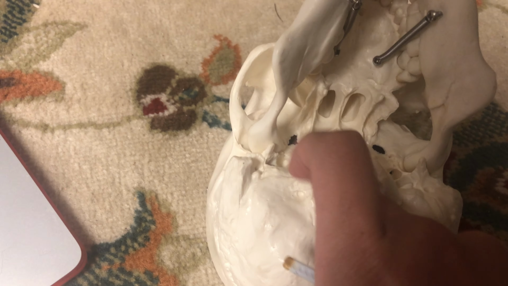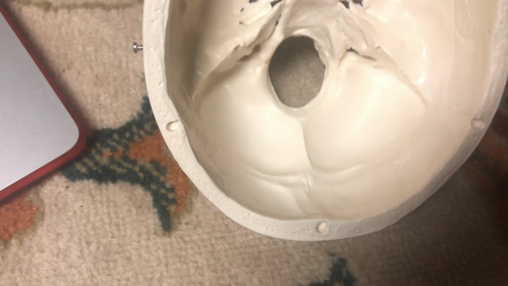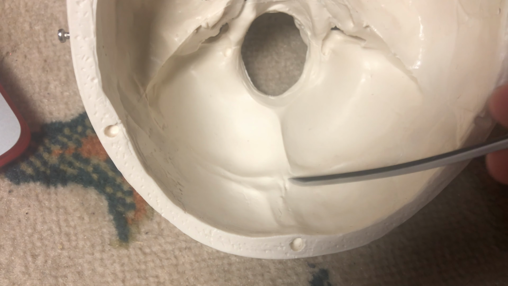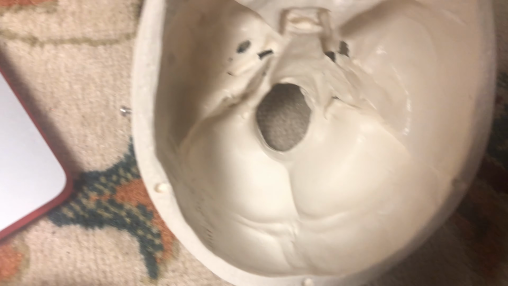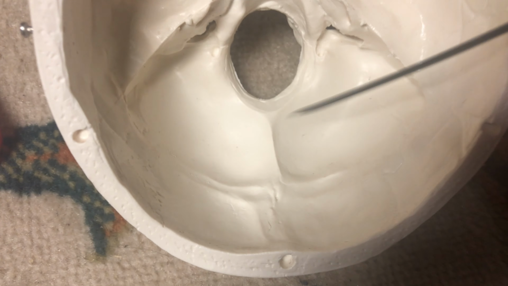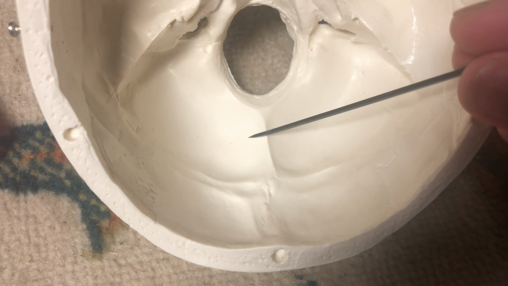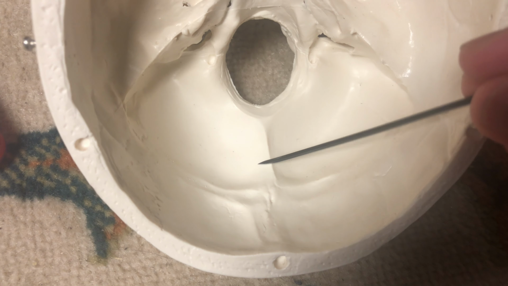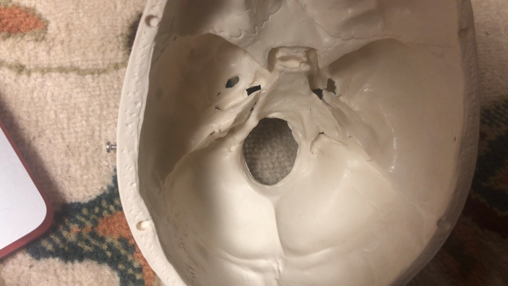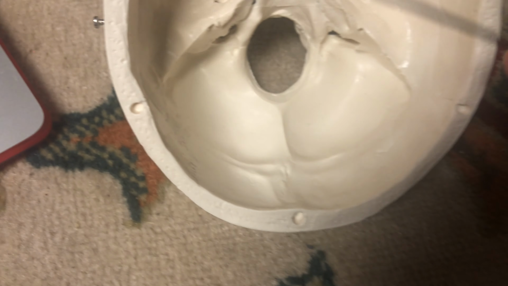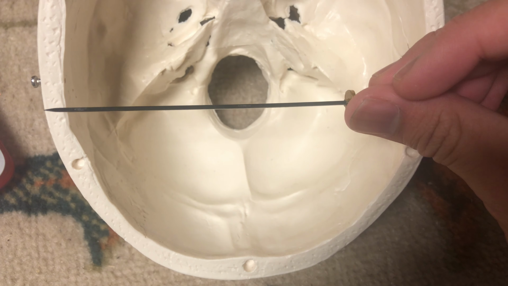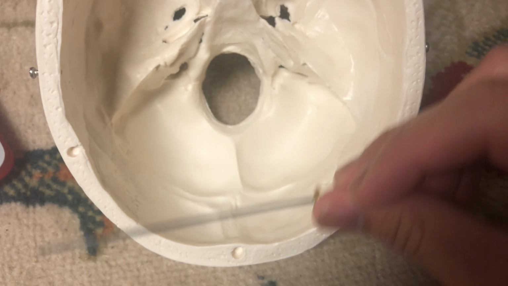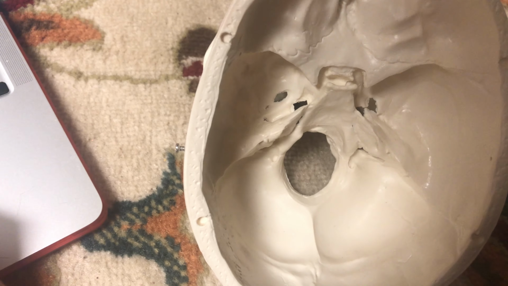The internal occipital protuberance, going right here, is the little bump right there. This is the internal occipital protuberance. And then the internal occipital crest is the crest, following right underneath the internal protuberance. And then the posterior cranial fossa is right there. The back part, this whole back part is the posterior cranial fossa.